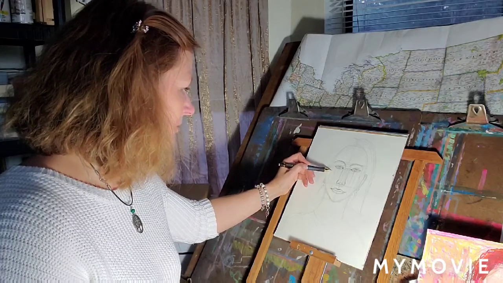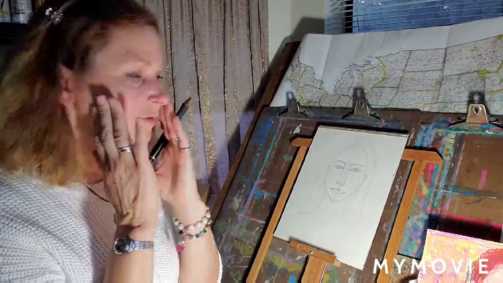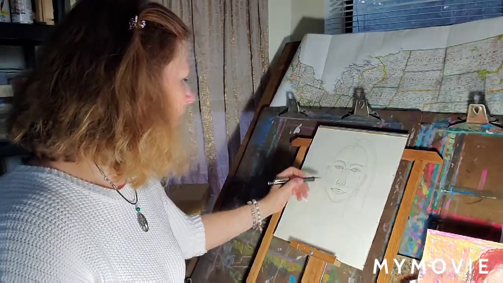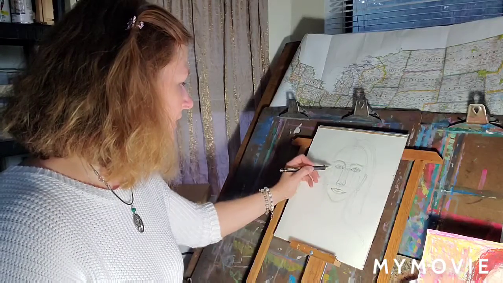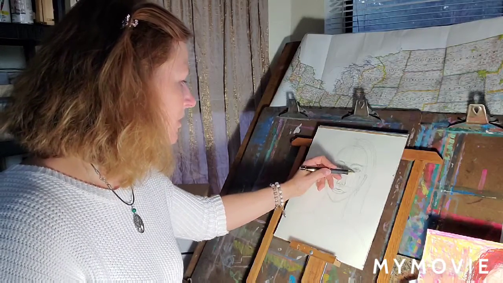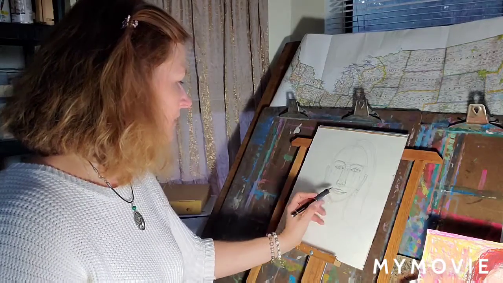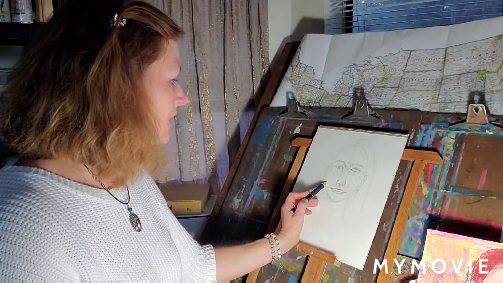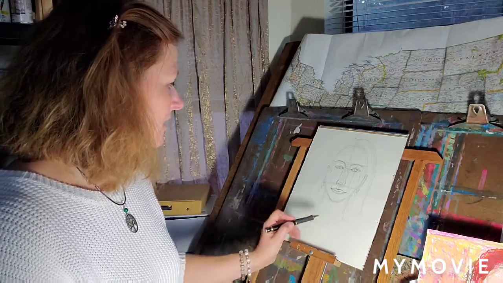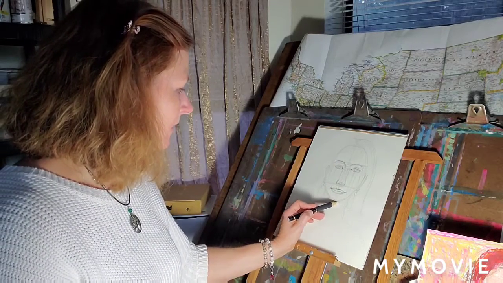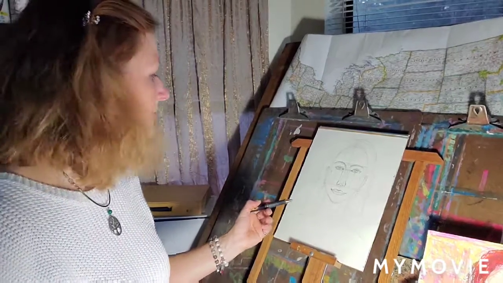It's almost the features right here, and we have the mouth ending right where the pupils are. And this is our face divided into three parts, as I said. The bottom part has the chin and lips and the end of the nose.